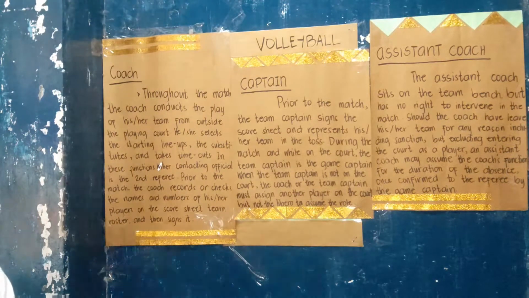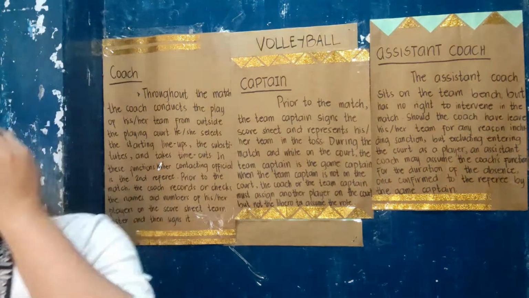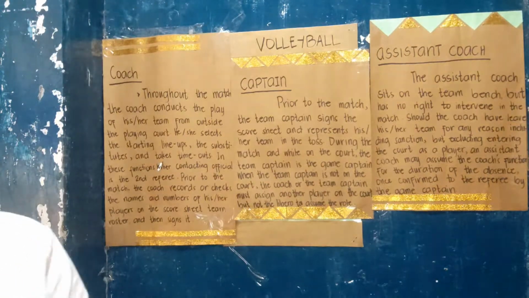When the team captain is not on the court, the coach or the team captain must assign another player on the court, but not the libero, to assume the role of game captain.